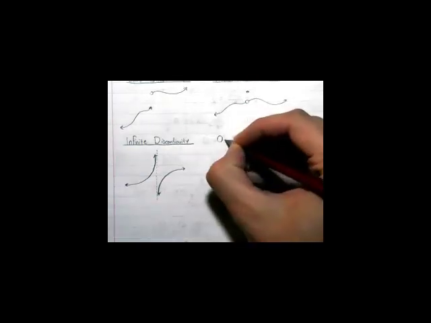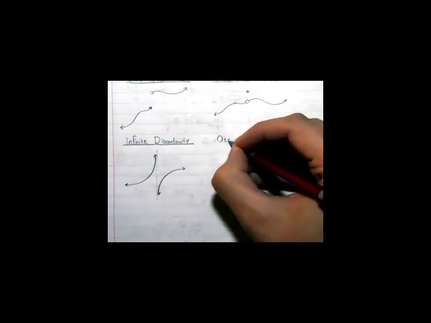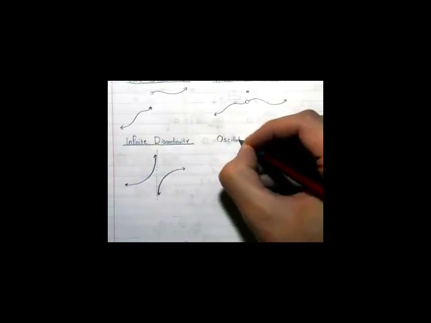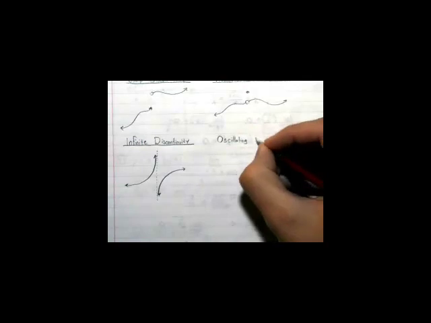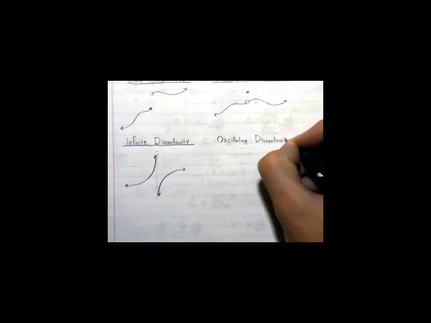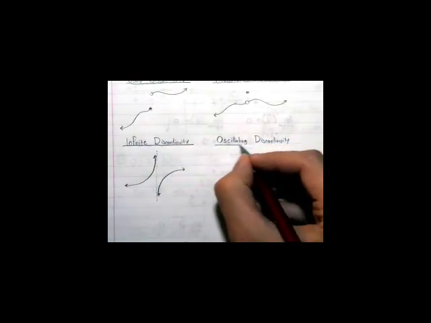And then there's another one that is really rare, but still exists, so it's worth talking about. And that's an oscillating discontinuity. These are kind of challenging to draw, so bear with me.